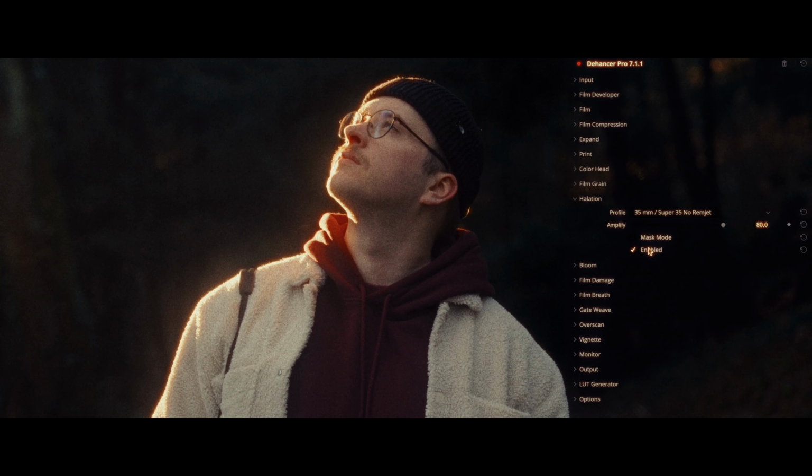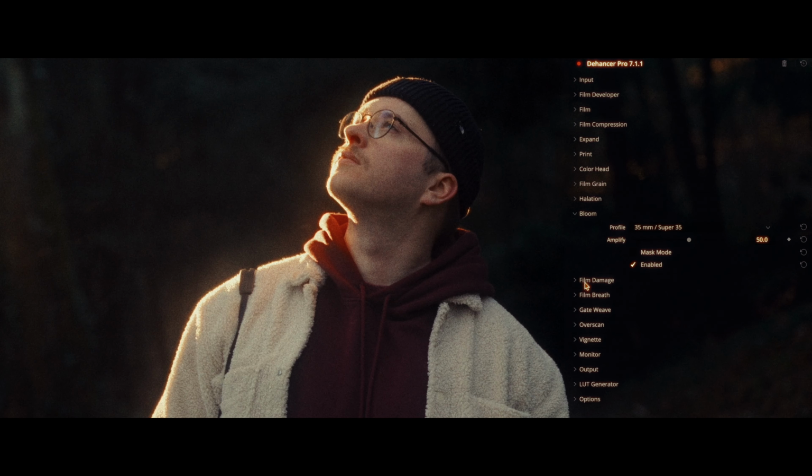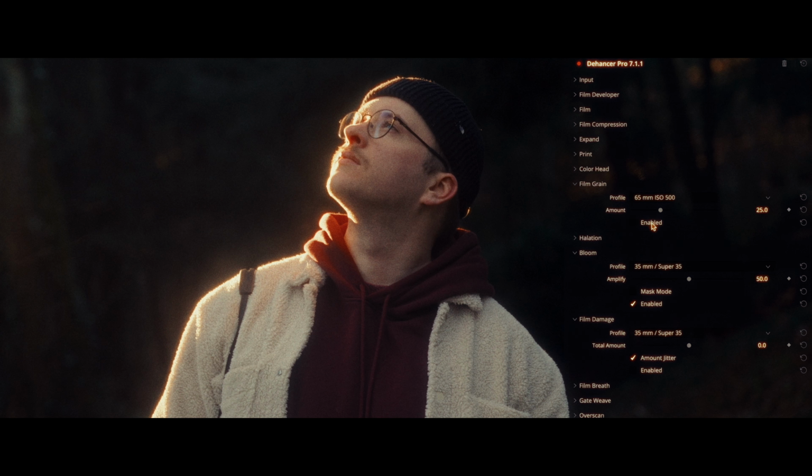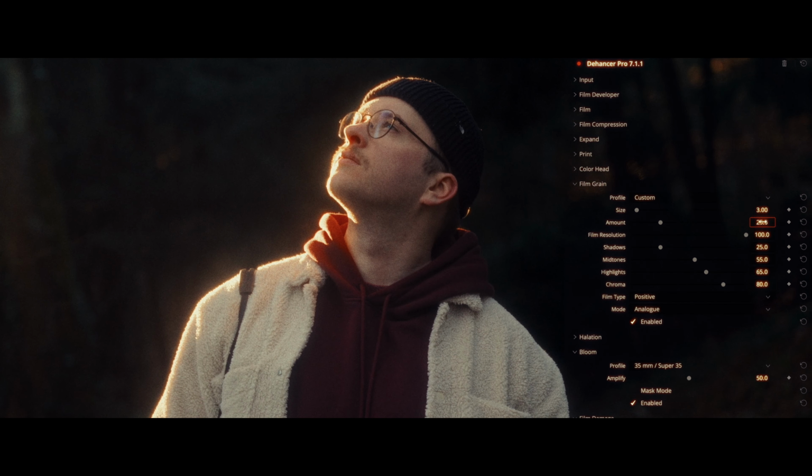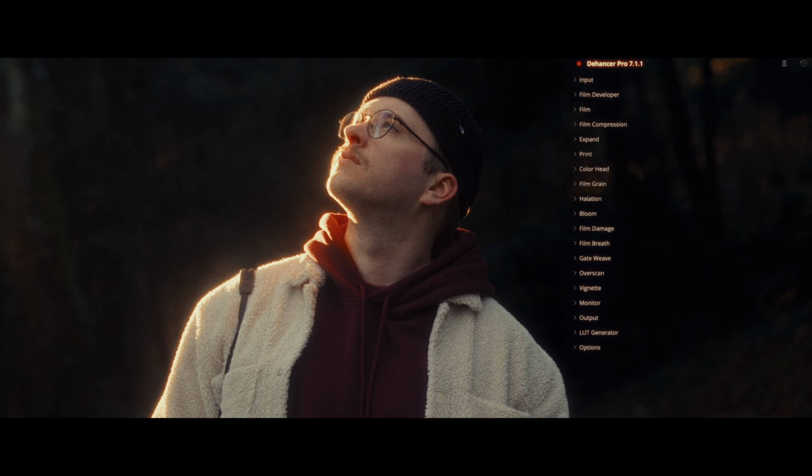Dehancer Pro can also be used as a grain plugin or a bloom effect or just for the LUTs. It's really versatile in its usability, and on top of this I think Dehancer can also be a source of inspiration for trying new shots or trying a different approach to visual storytelling.